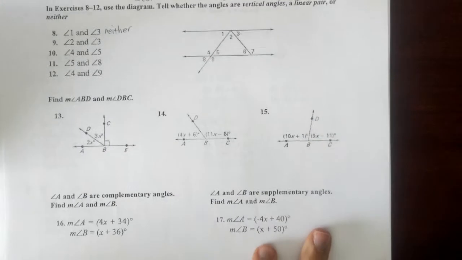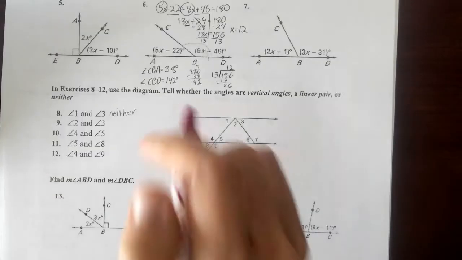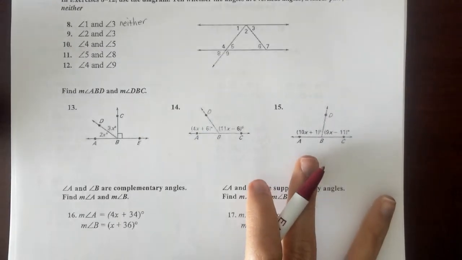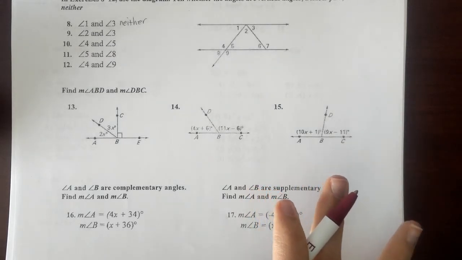Okay, and then looking at 13, 14, 15, it says find ABD and DBC. So this is going to be exactly the same as what we did up here, so I'm not going to go over that with you.